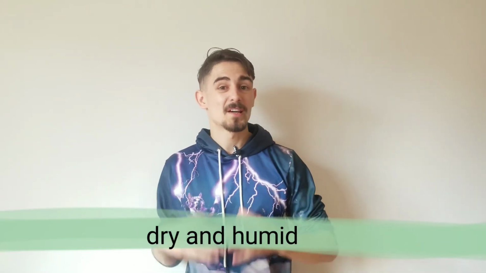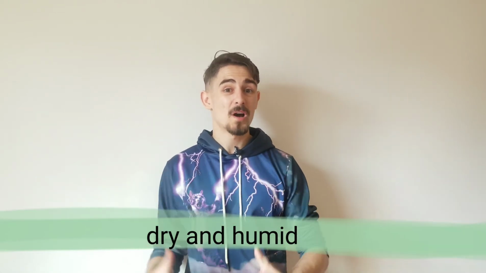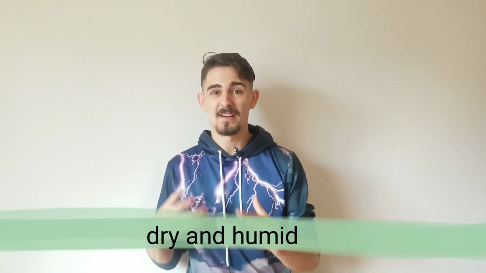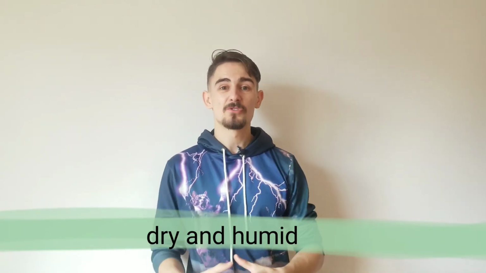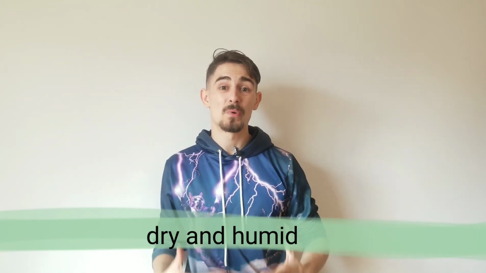Then the second one, humid, is totally opposite. It means that the percentage of water in the air is high, so you can feel how wet the air is, how humid it is. So you're just sweating, you want to wipe yourself all the time, and you want to take a shower all the time.